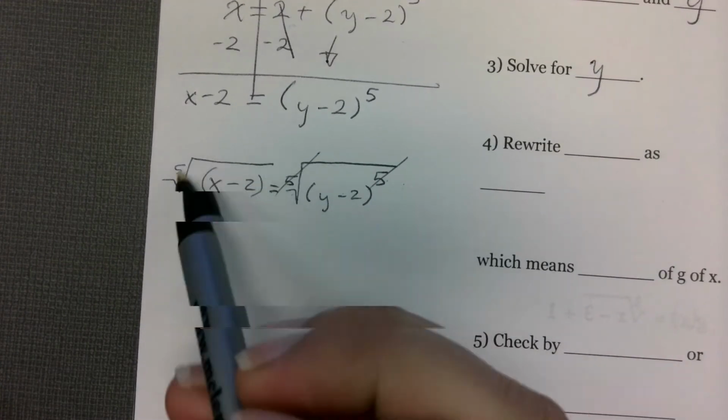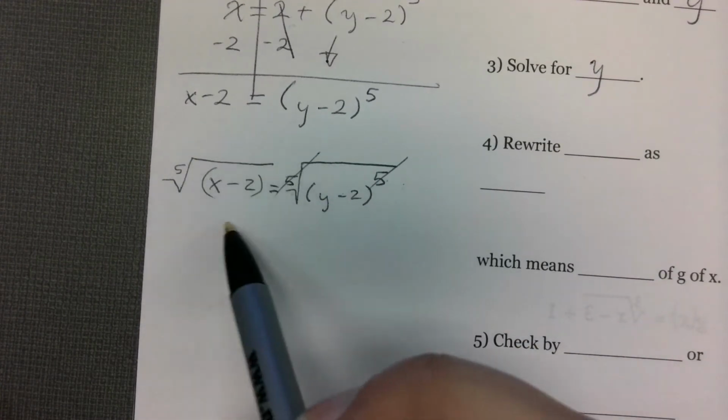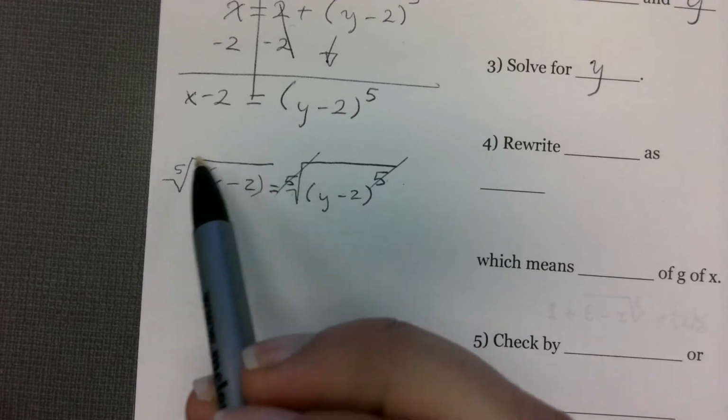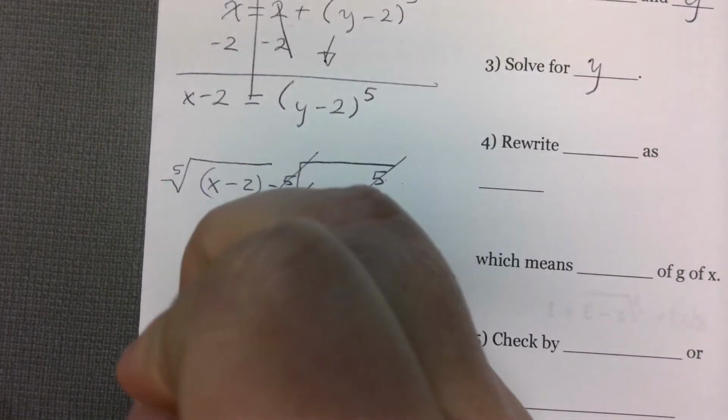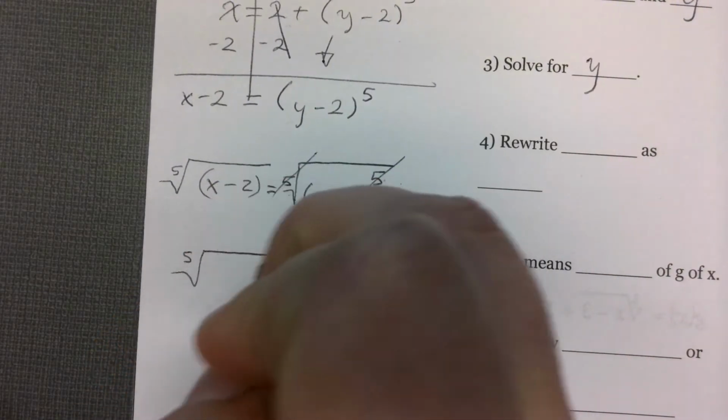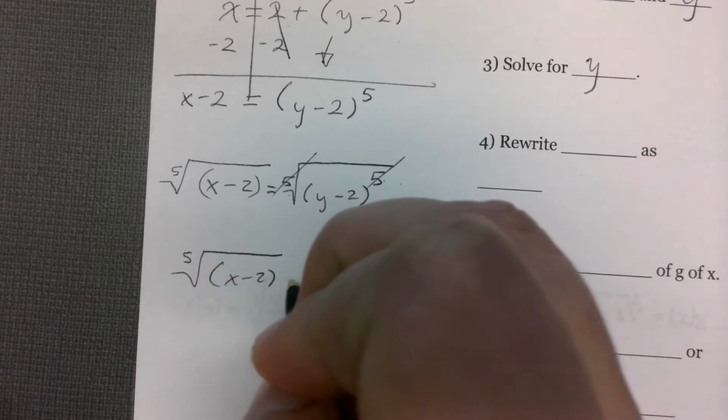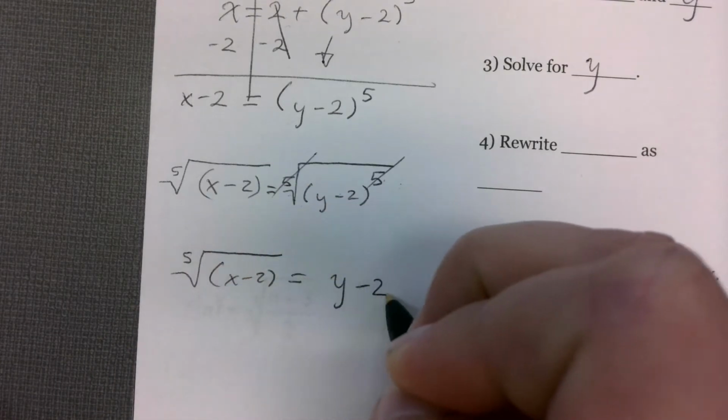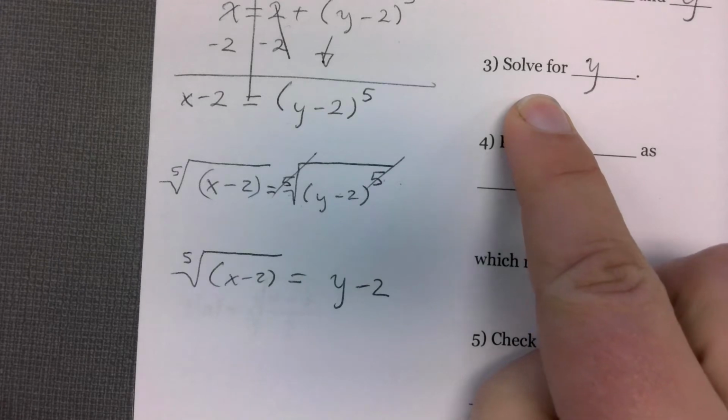Can we reduce this at all? We cannot. So we just leave that. That's okay. Now this side is y minus 2. Now again, what's our goal? What do we want by itself?